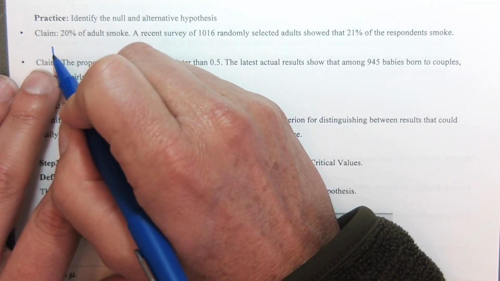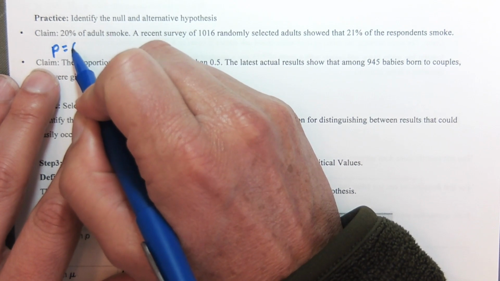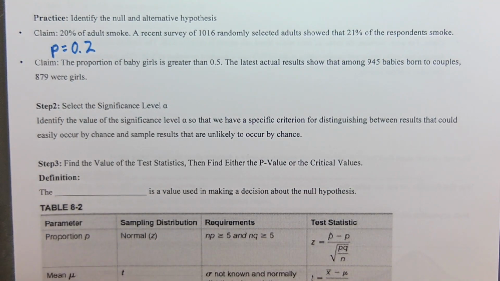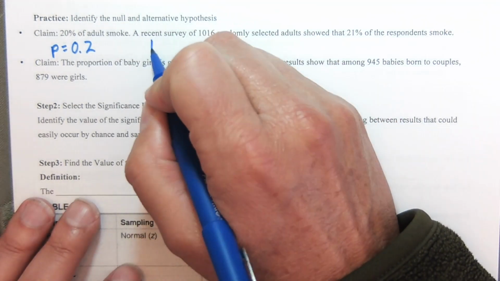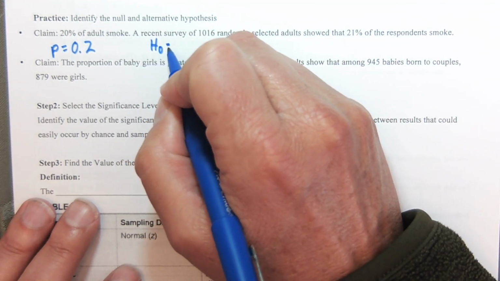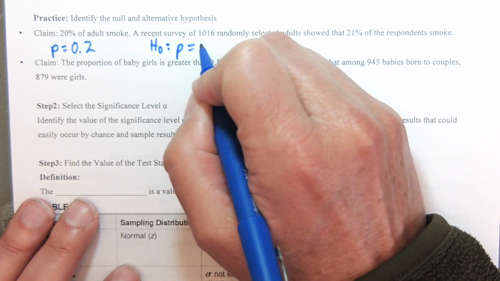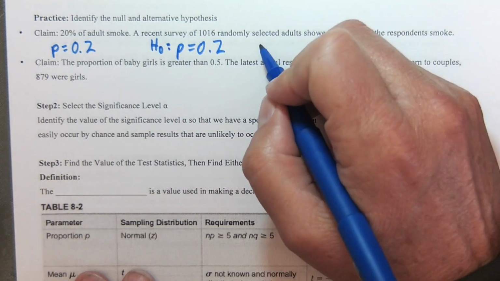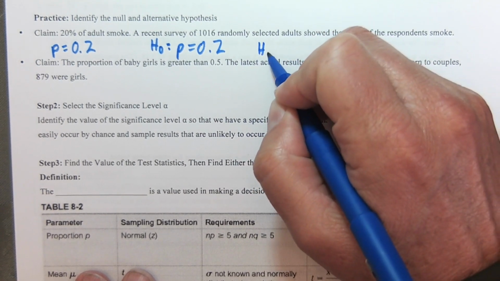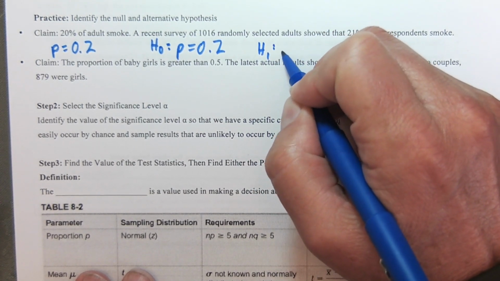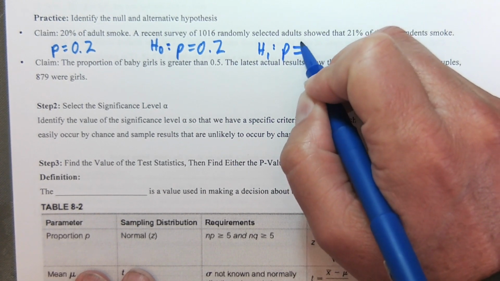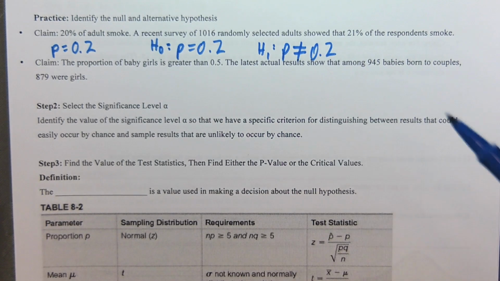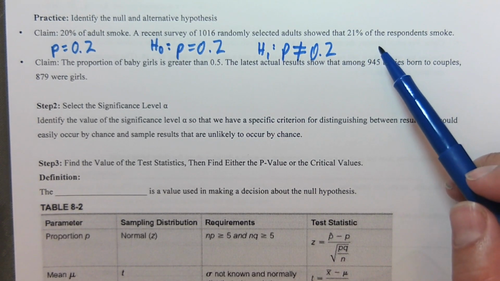So first of all, we're using a proportion. We know this because this is our original claim here. And our null hypothesis is going to be that the proportion is equal to 0.2, or 20%. The alternative hypothesis is going to be that the proportion is not 20%. These numbers will always be the same, but it doesn't say anything about bigger or smaller or anything like that.